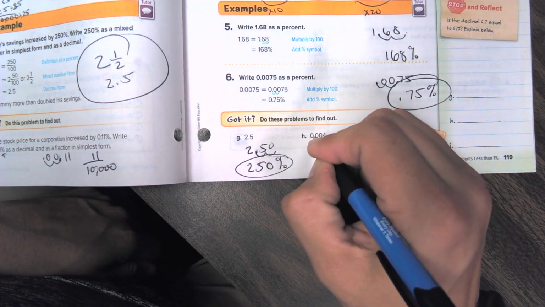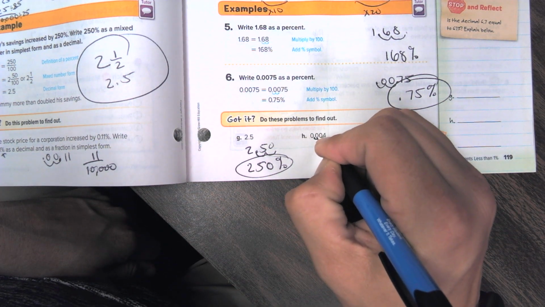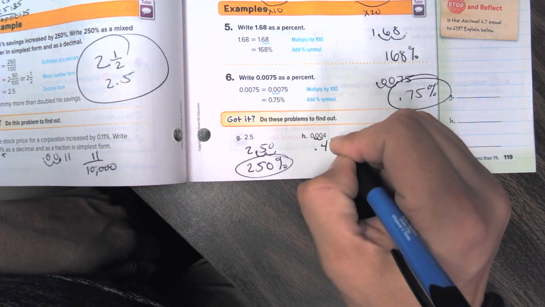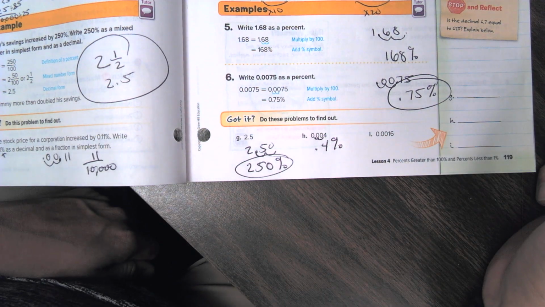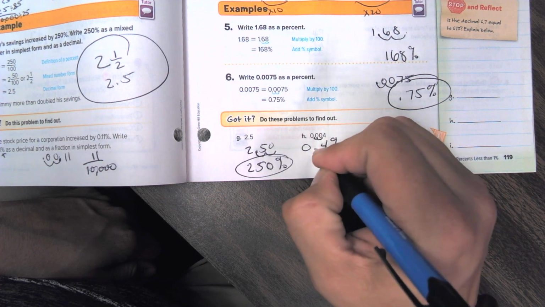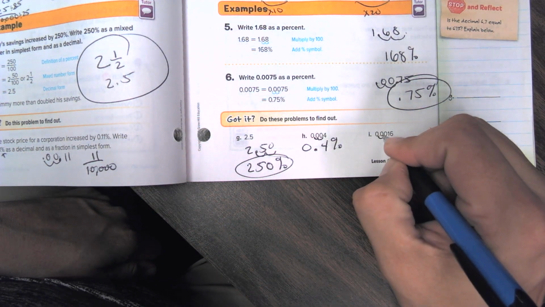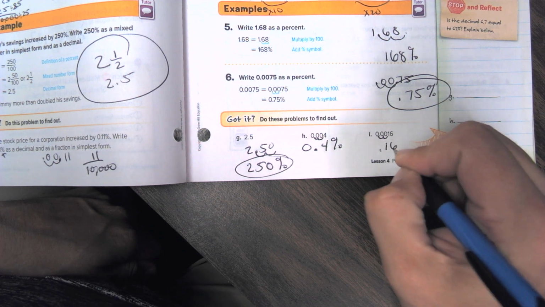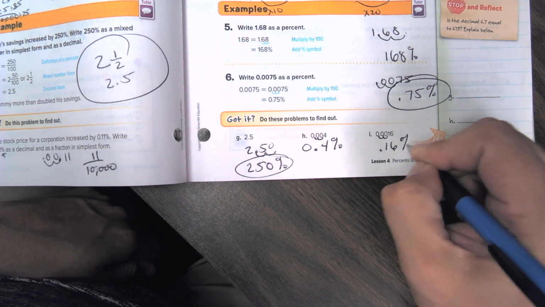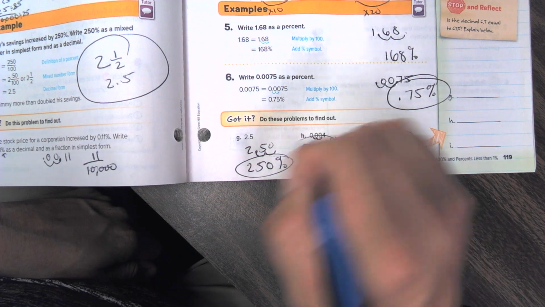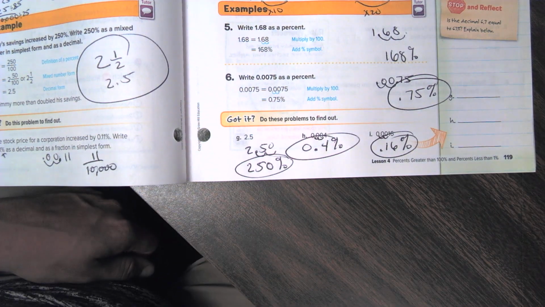Okay, this one. Once again, moving it to the right twice. 1, 2. 0.4%. And you can put a 0 here if you want. You don't have to. Okay, now this one, once again, 1, 2. 0.16%, 16 hundredths of a percent, and you're done. Those are your answers.